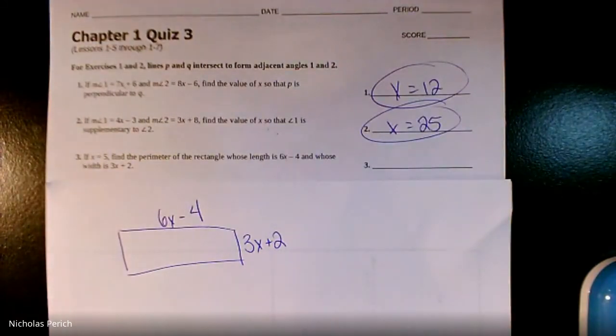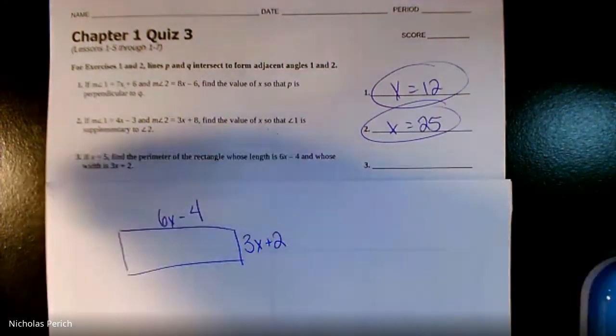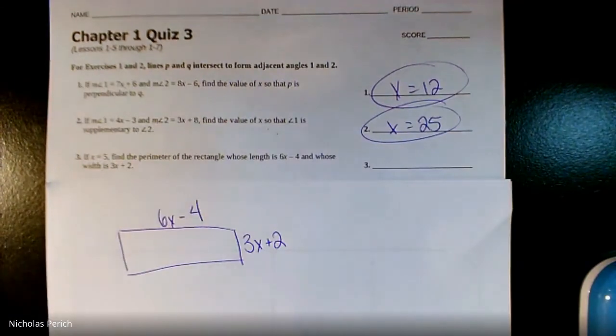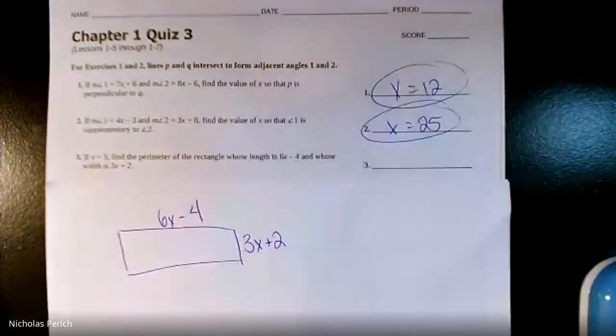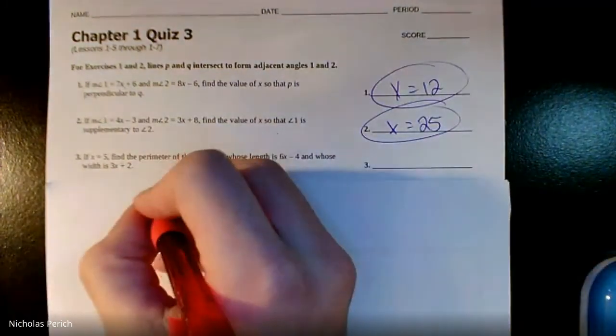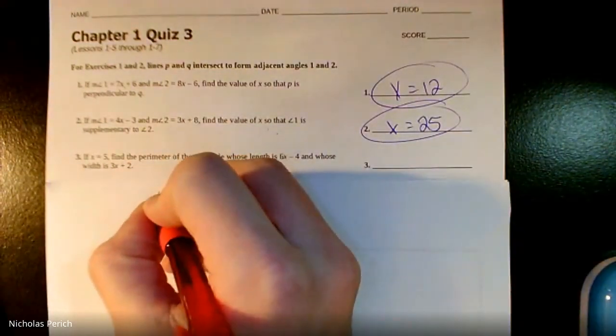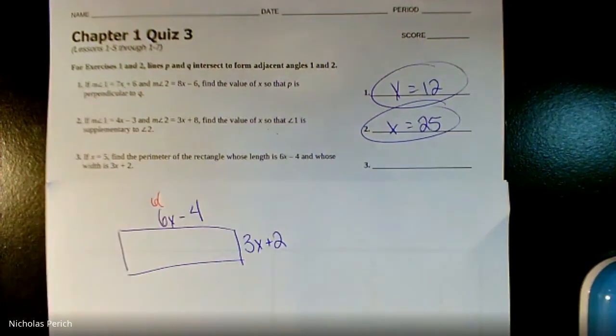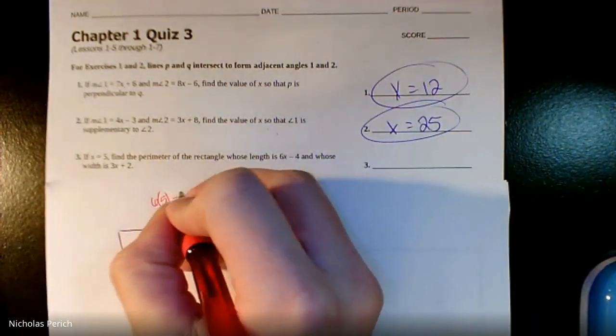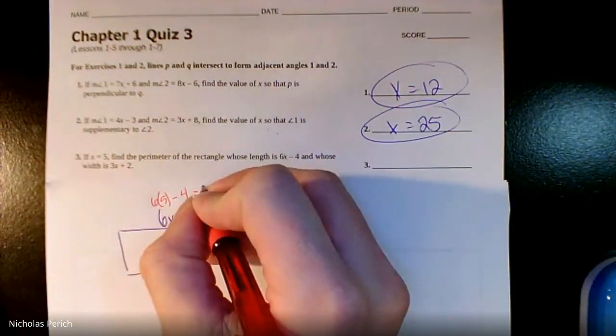Thank you, Santi. Of course, I don't know if my rectangle is accurate, but that doesn't really matter. It tells me that x is 5. So if x is 5, then I get 6 times 5, which is 30. 30 minus 4 is 26.